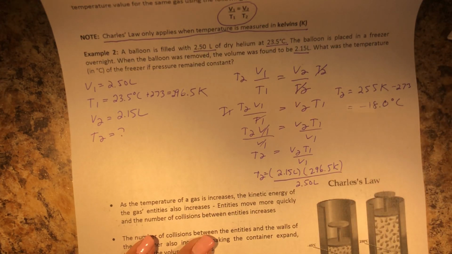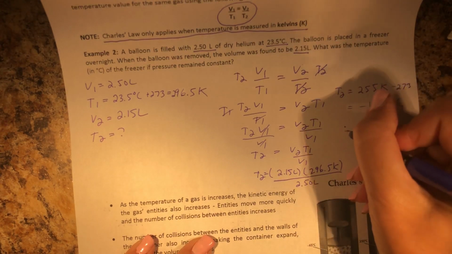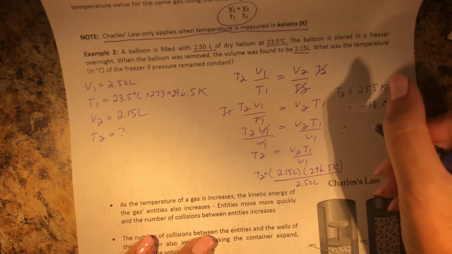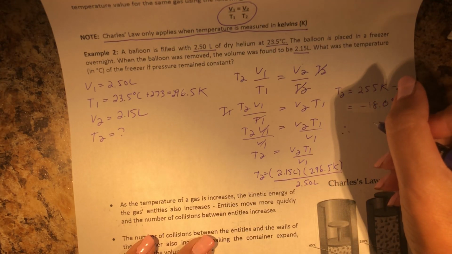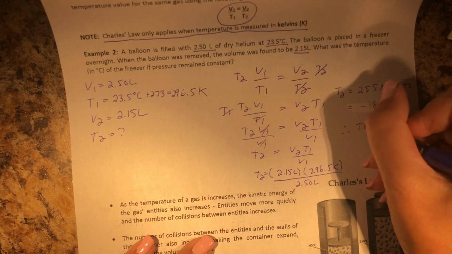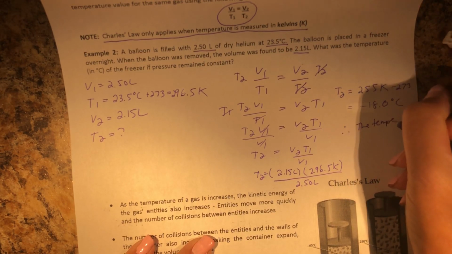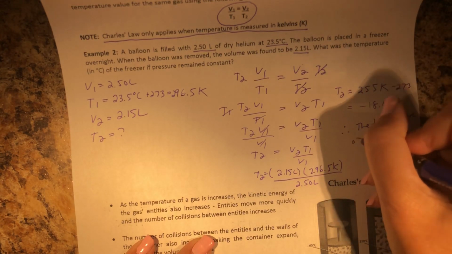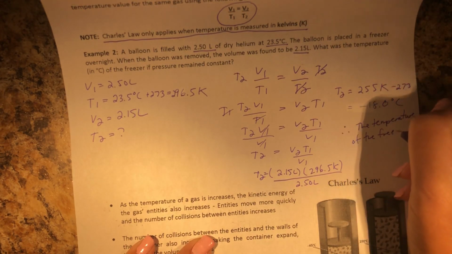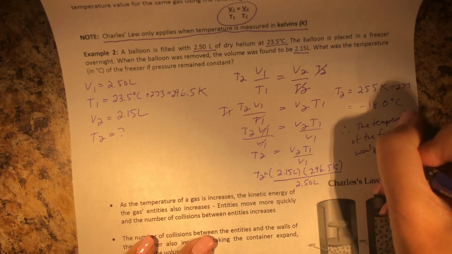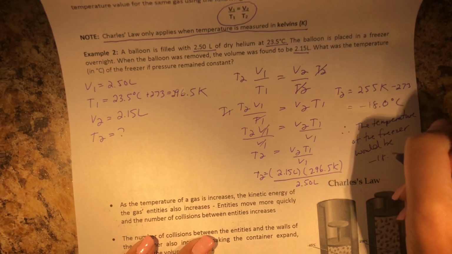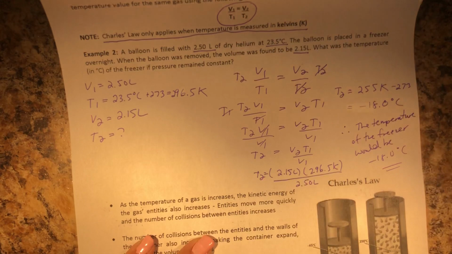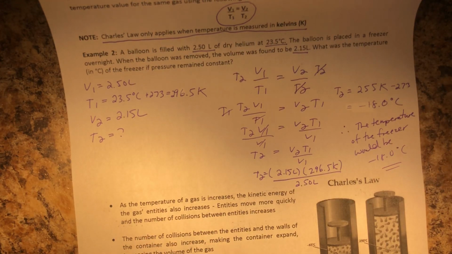So did it go down? It sure did. So we did this correctly. And of course we need a therefore statement. The temperature of the freezer would be negative 18.0 degrees Celsius. Okay, so that's pretty much how all these problems work.